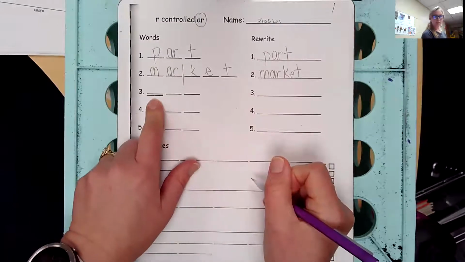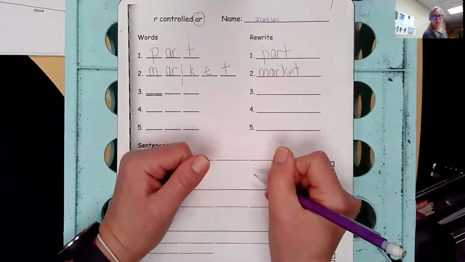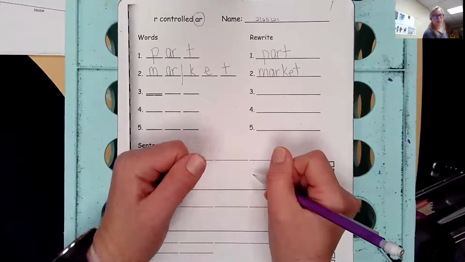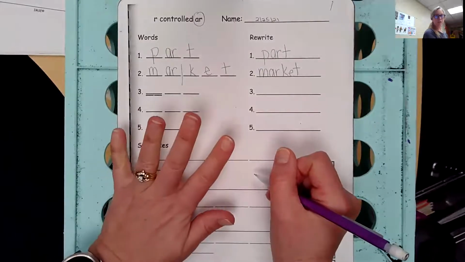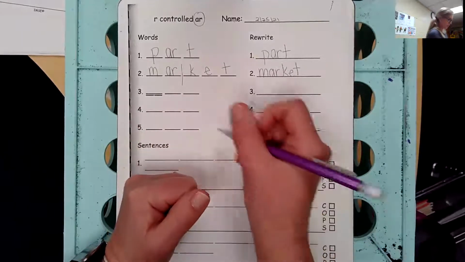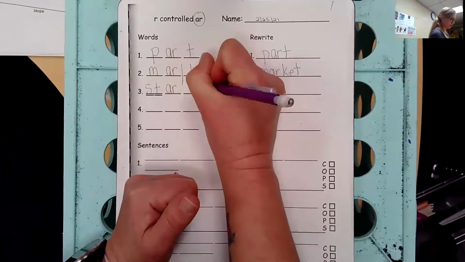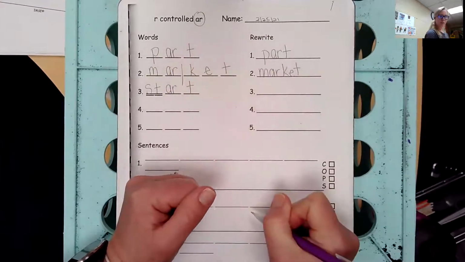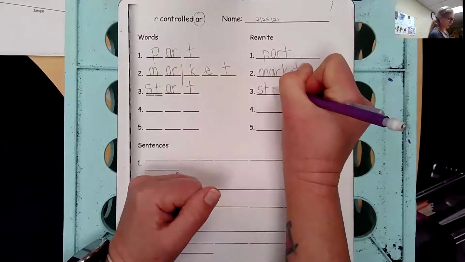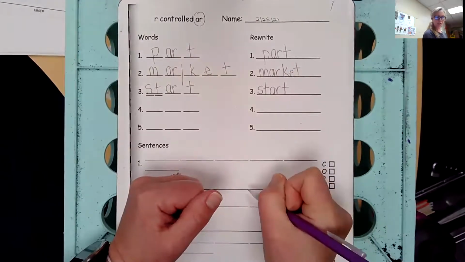Okay, here we go. We have too many sound lines. Remember, that means a blend. Ready? Start. I will be at the start of the race. Start. Ready? Start. Tap it out. Art. Start. Write it. Art. Start. If yours looks like mine, slide it on over. Art. Start. Awesome. Good job, friends.